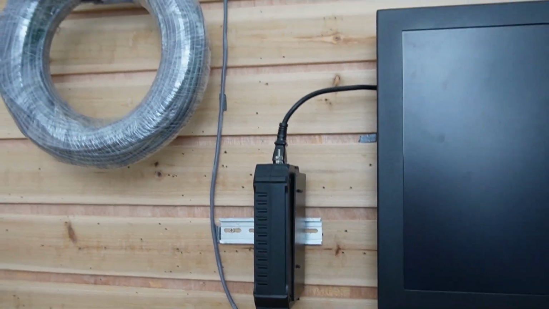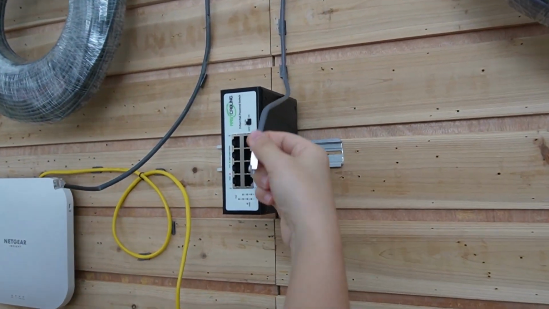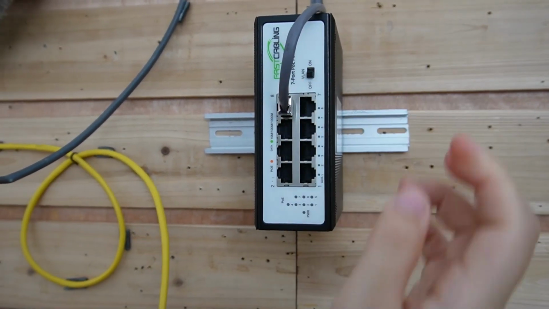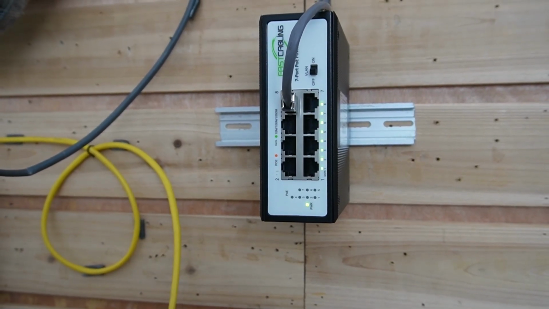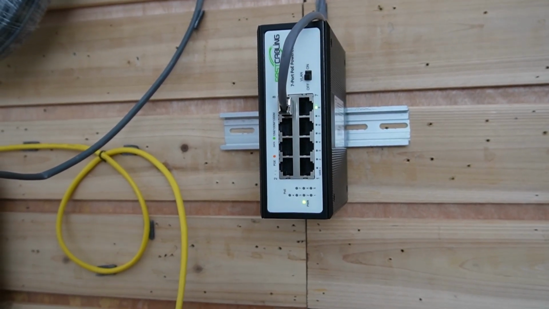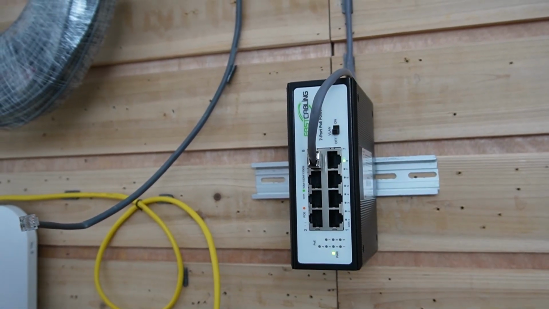just like this. We have a 100 meters Ethernet cable, and I'm going to plug the Ethernet cable into our power switch. As you can see, the indicator lights are on. Now it's receiving both the power and data through this Ethernet cable.